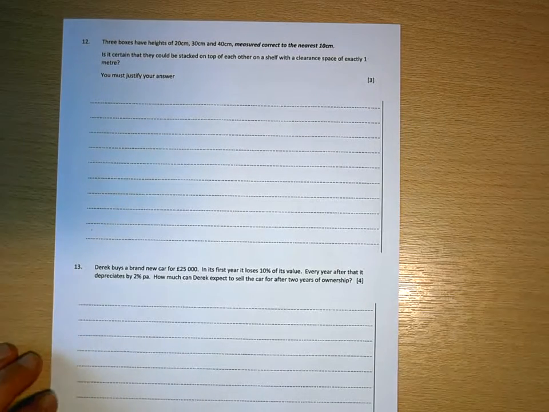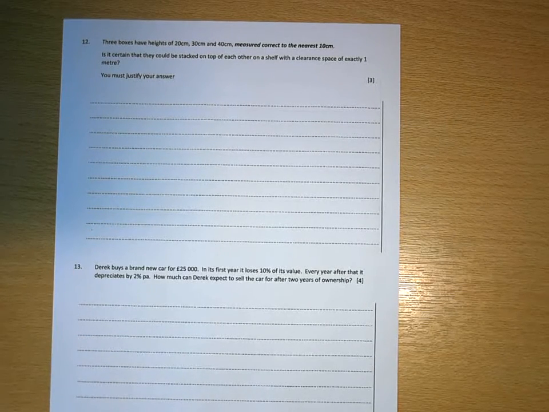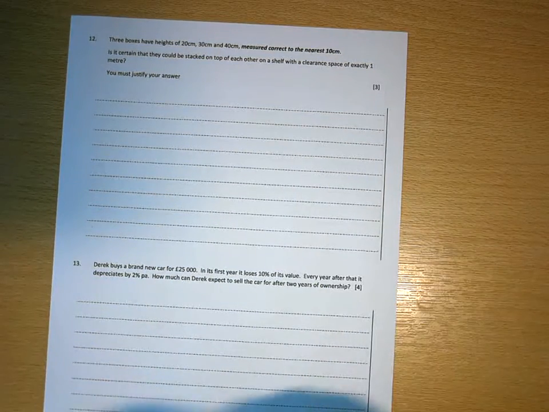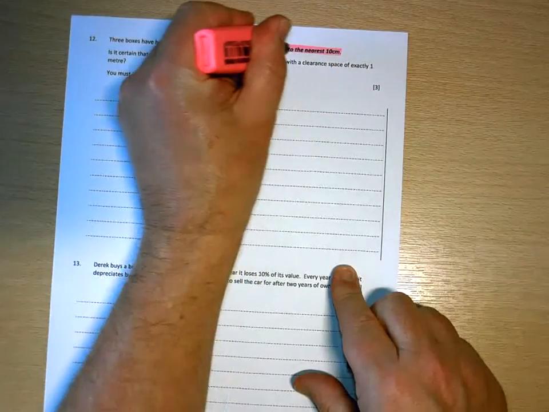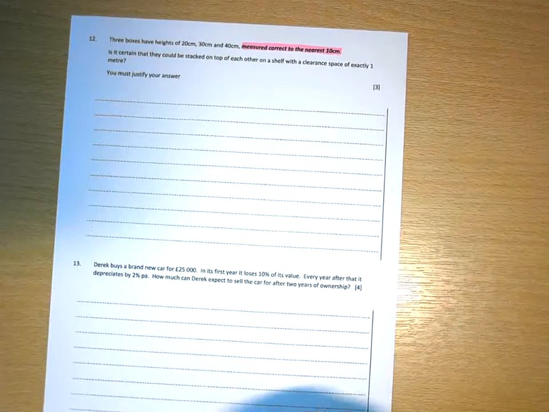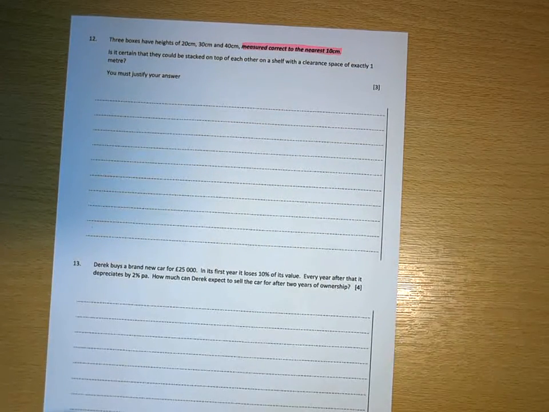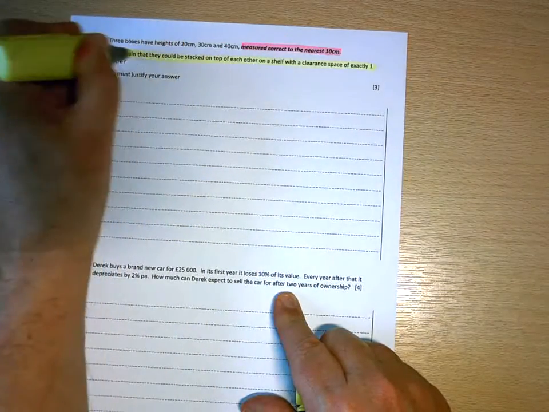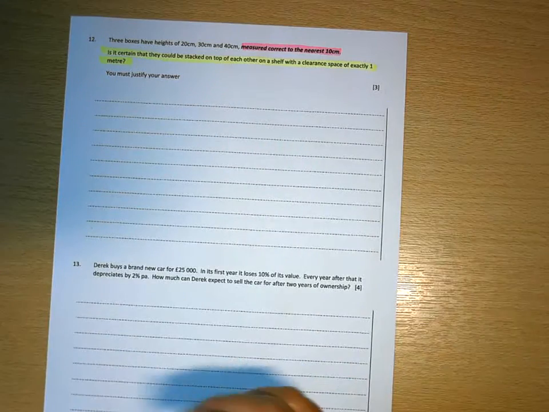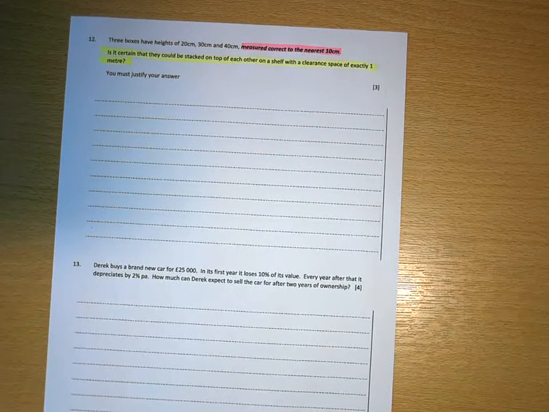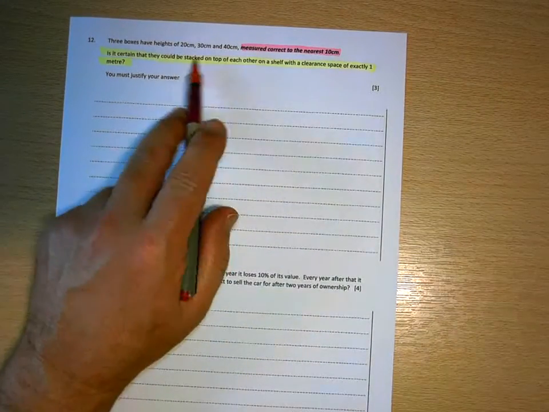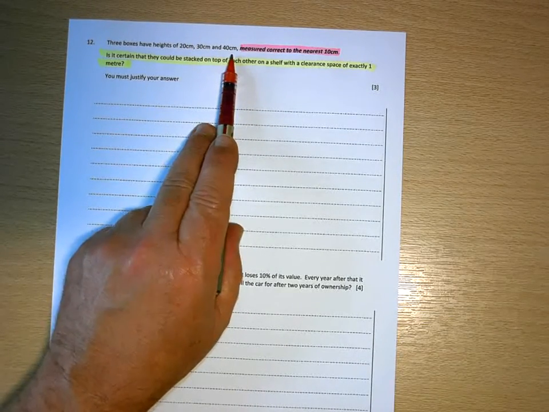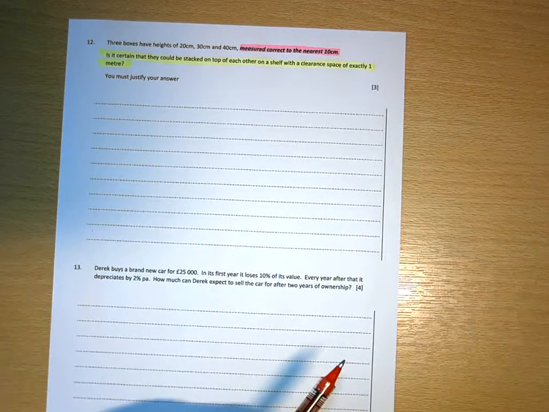Okay, question 12. 3 boxes of heights of 20 centimeters, 30 centimeters, and 40 centimeters measured correct to the nearest 10 centimeters. So that is crucial, okay, that you pick that up. Is it certain that they could be stacked on top of each other on a shelf with a clearance space of exactly 1 meter? Now this is one of the last questions on the paper. So it's a grade B question. A grade B question isn't going to expect you just to say, well, if I add those up I get 90 centimeters, so it's obviously going to fit in a space of 1 meter.